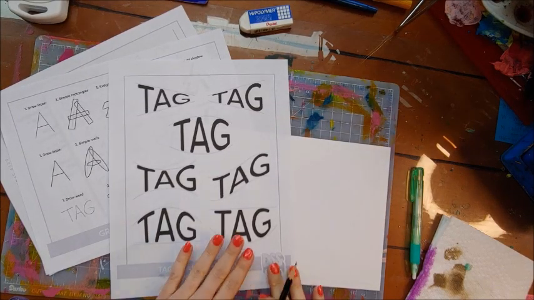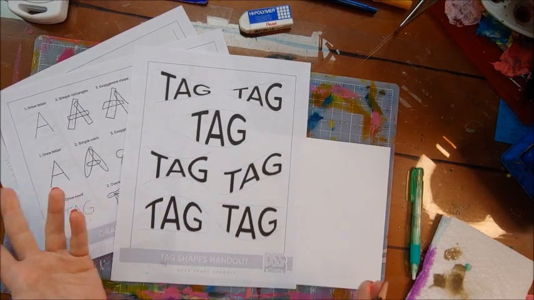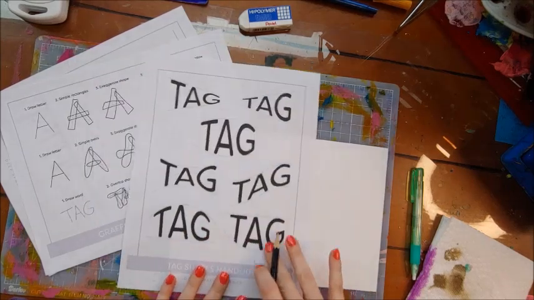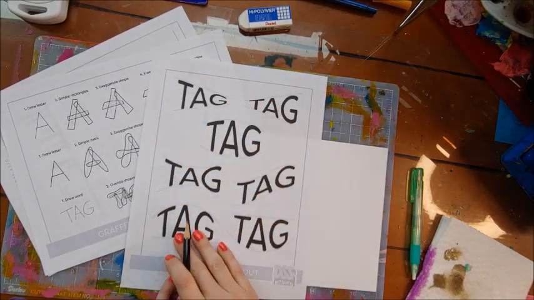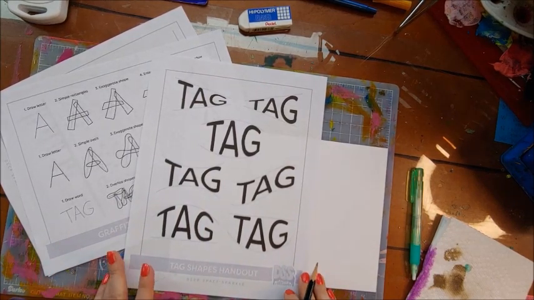Hello, my artists. I wanted to walk you through how to do the project for a tag. A tag is where you put your name on a piece of paper in a graphic sort of way. So these are lots of different options. They use the word tag in this instead of a name.